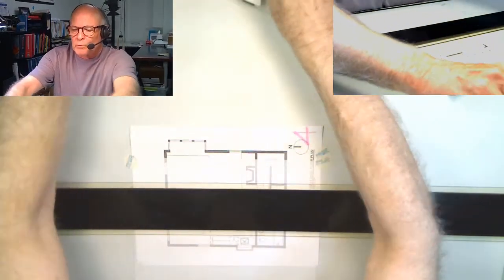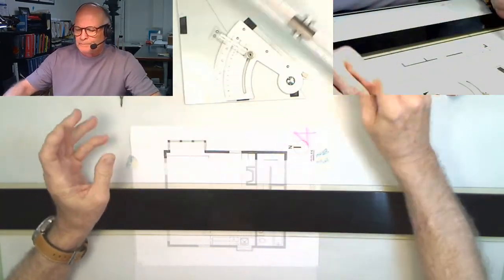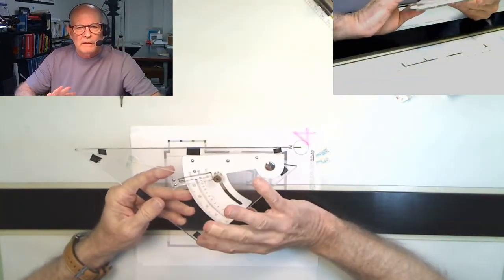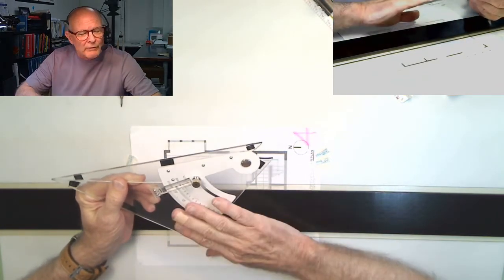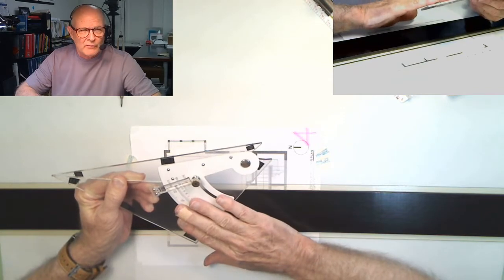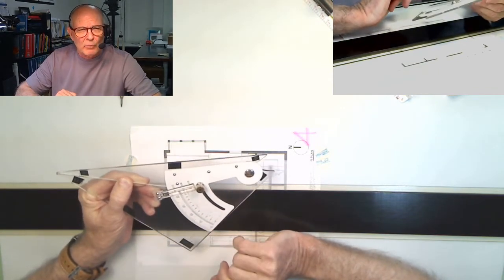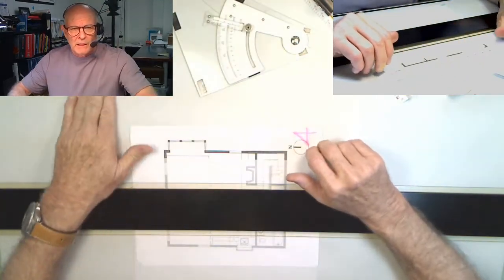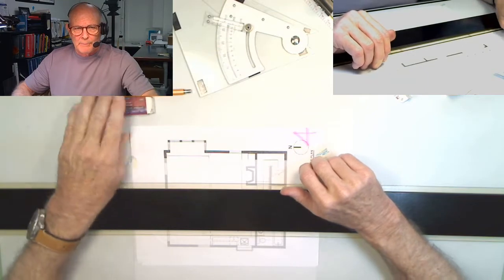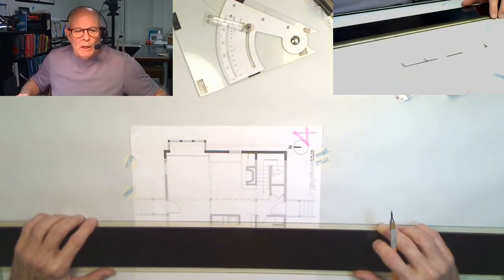The tools that we'll need are very basic. We need the architectural scale, 1/4 inch. We need the triangle, 90 degree or 45 or 30/60 is fine. It doesn't really matter in this particular case, although I think 45 will probably be a little bit more handy. Then we just need our pencil and eraser to do the drawing.